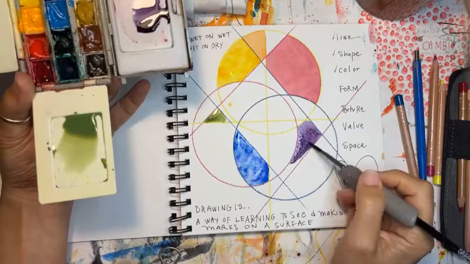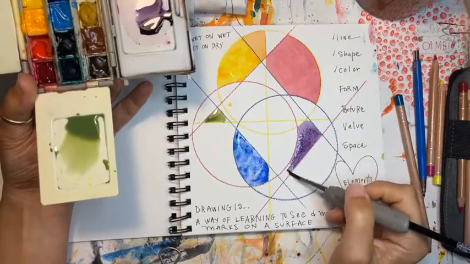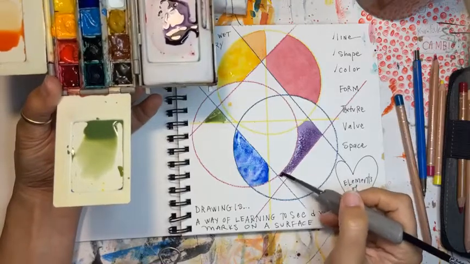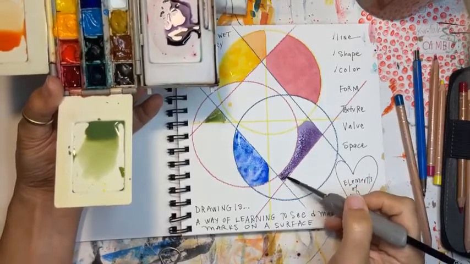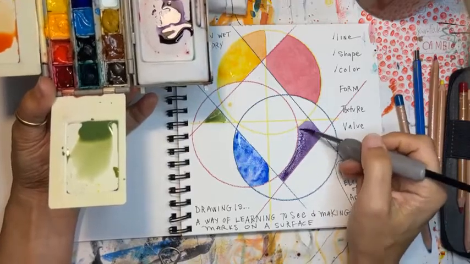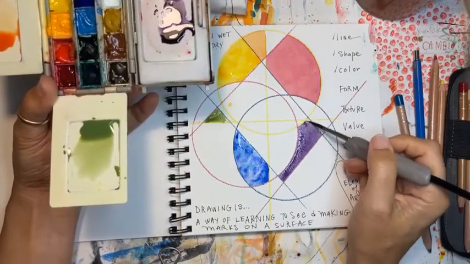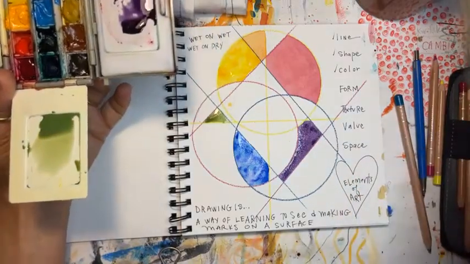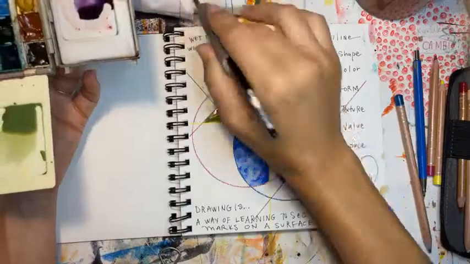So this is what my classes are like. If you've been wondering what an art Zoom class is like, it's very much like this. Everybody's painting, and I'm usually telling stories or talking about color or technique or leading everybody step by step in the process that we're exploring.